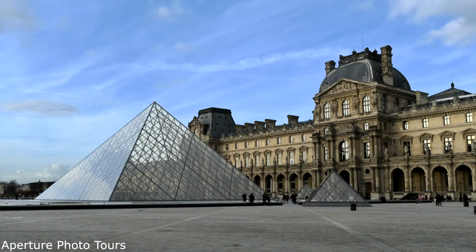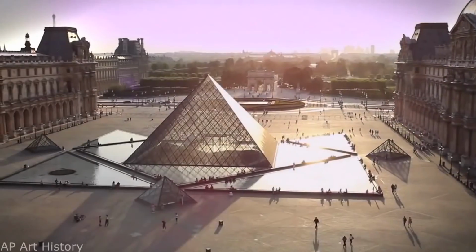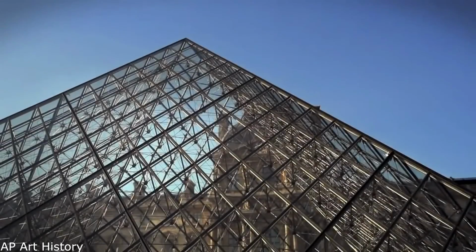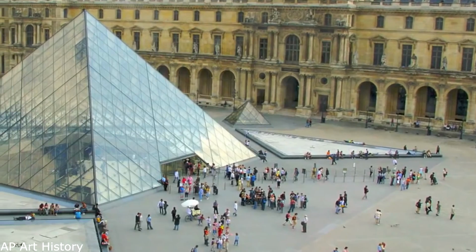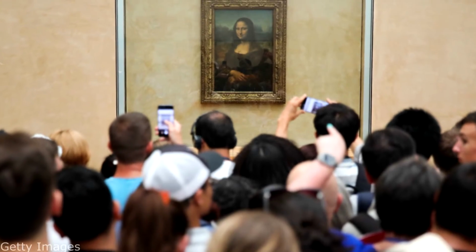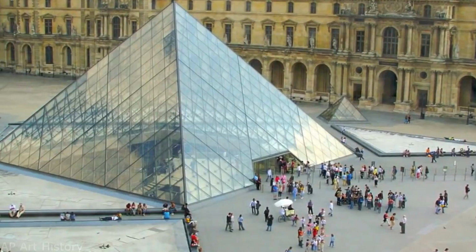This is such the case with the Louvre Museum in Paris. Originally a palace built by King Philip II, the museum is a mainstay of art. It is the most visited museum in the world, with roughly 9.6 million visitors each year. The museum is home to the original Mona Lisa, the Venus de Milo, and many other legendary art pieces.